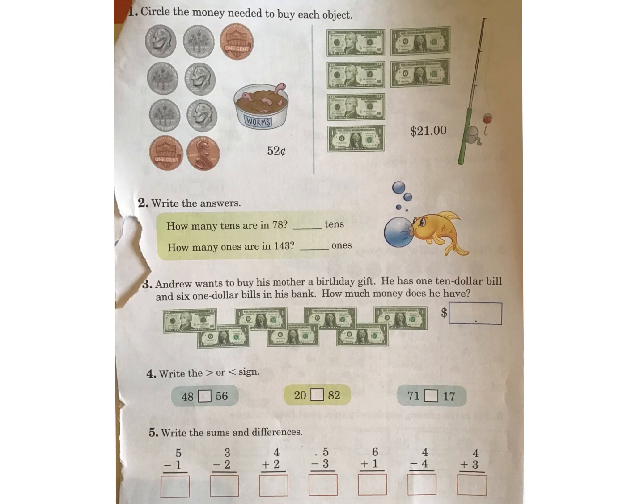Below that on number 2, it asks how many tens are in 78. That's a little confusing. We haven't done that so far. We would usually just say how many tens are in 70 or how many tens are in 80. This is asking how many tens are in 78. Okay, so let's start counting by tens. 10, 20, 30, 40, 50, 60, 70.